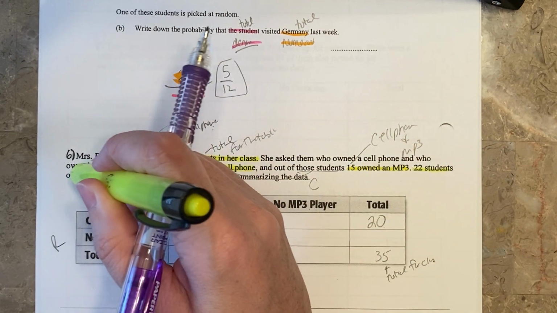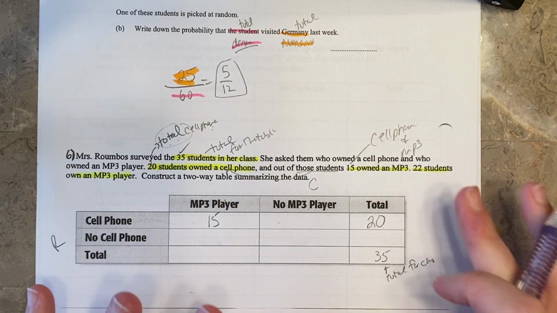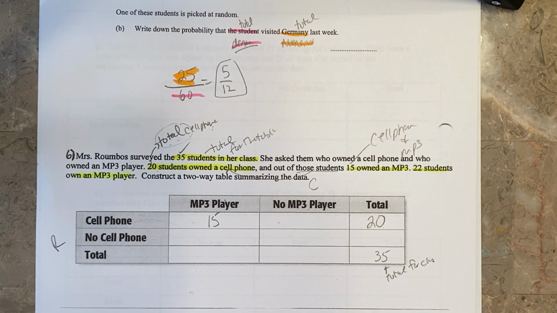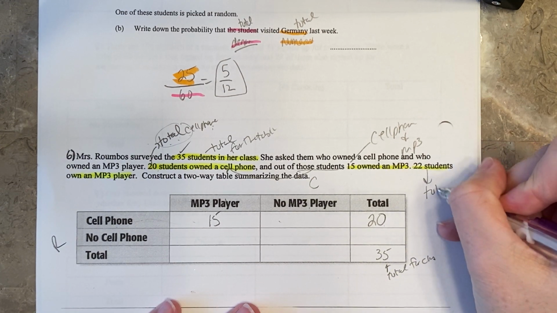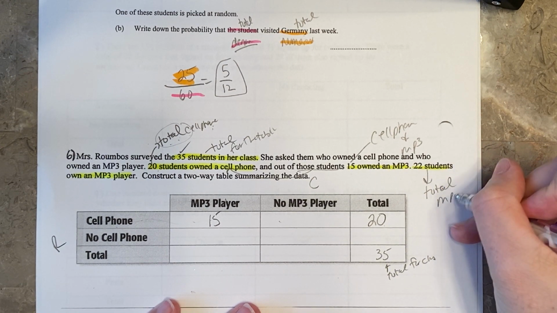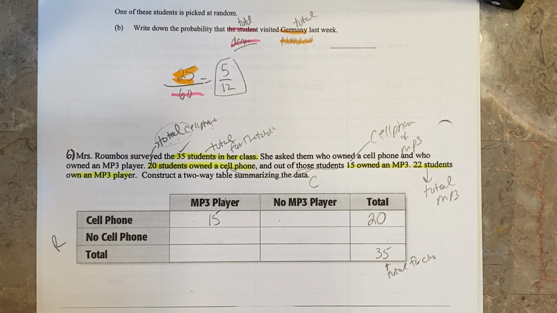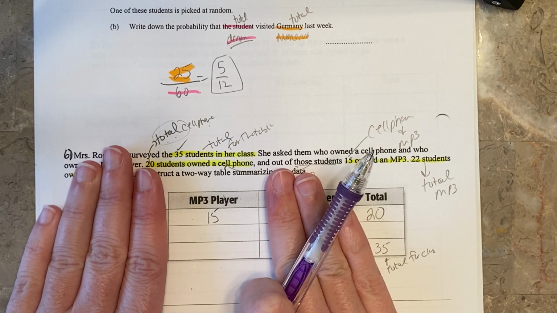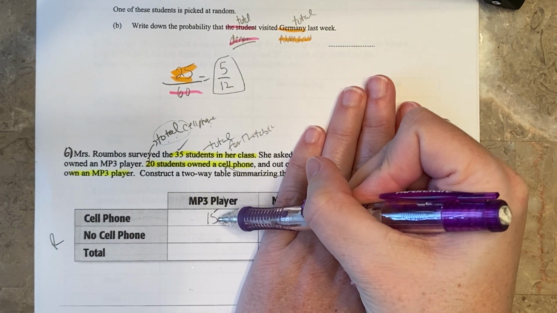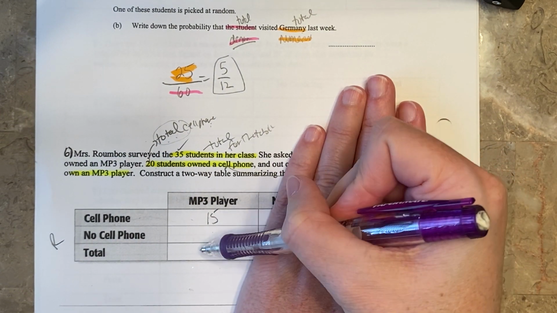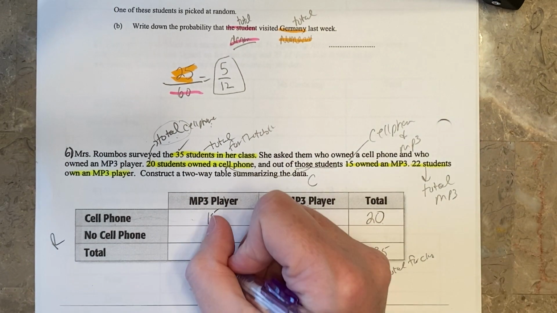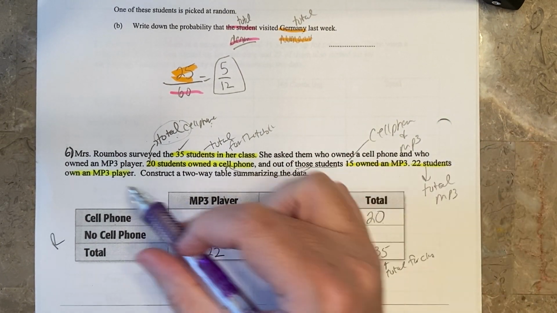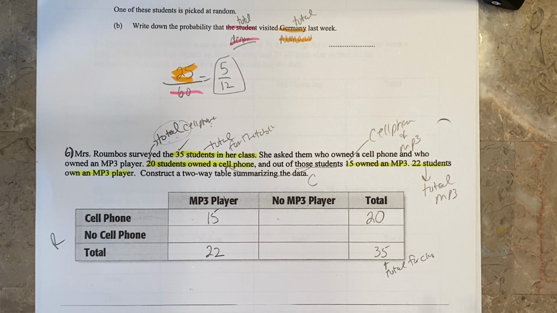22 students owned an MP3 player. Again, just like the do now, it does not say only. So you assume total. So this is total and MP3. Okay, total and MP3. So I'm going to go to my MP3 and I'm only going to focus on this column. And I'm going to keep going down until I see the word total. Where's the word total? Here it is. So that should be 22. And okay, so I think that's my last number. Yep, that's my last number.